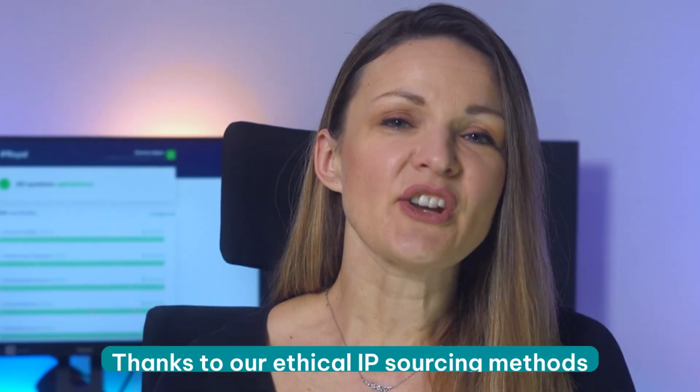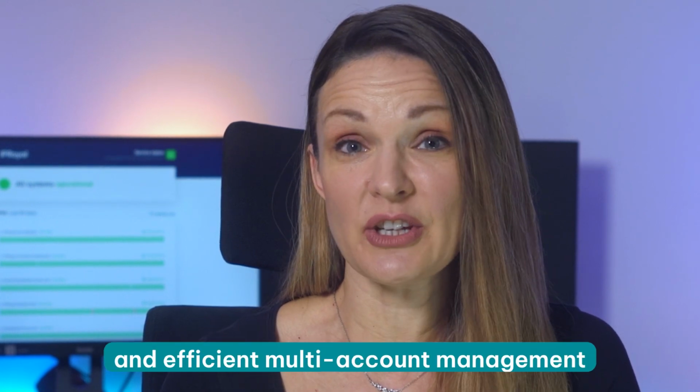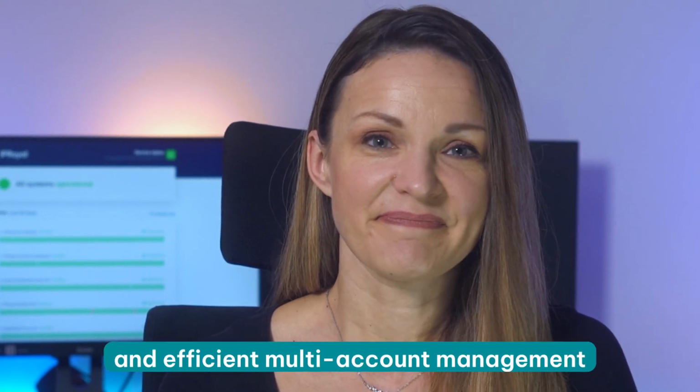And that's it! You can now use Incogniton with IPRoyal's proxies to manage an unlimited number of accounts with minimal risk of detections and bans. Thanks to our ethical IP sourcing methods and highly reliable proxies, you can expect secure and efficient multi-account management.